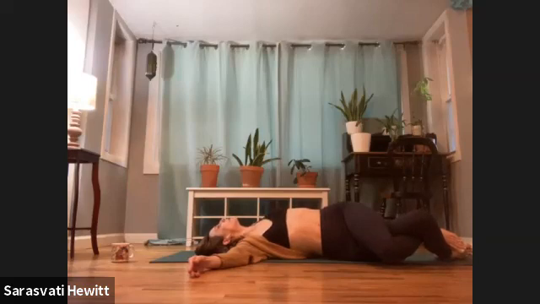But notice, because there is this twisting quality, notice also what we feel in the rib cage area, in that thoracic area. Even the way that we turn the head can really shift what we feel.